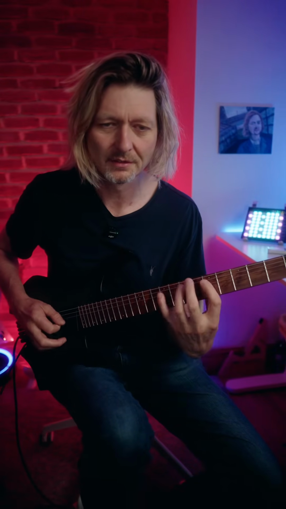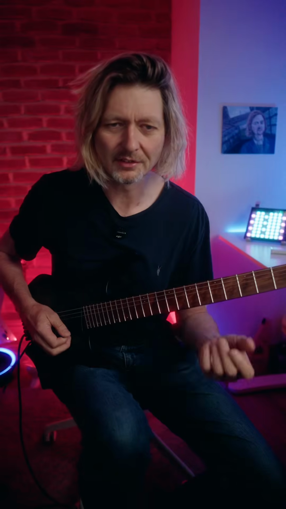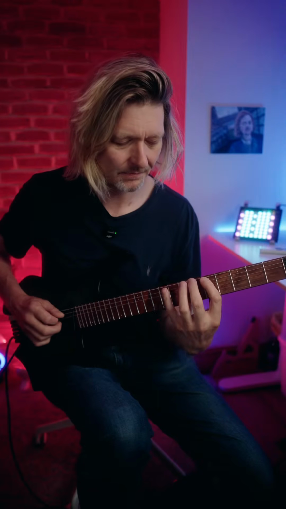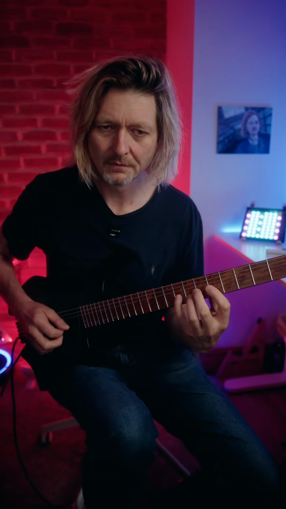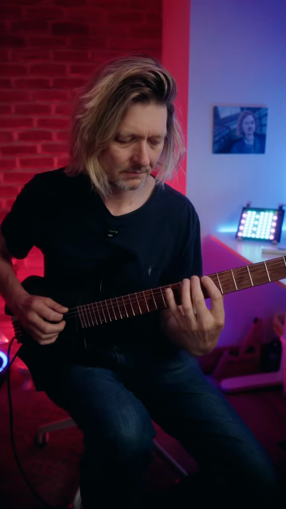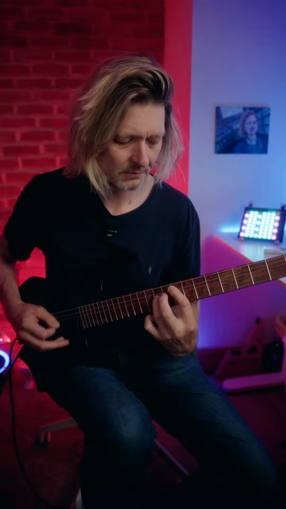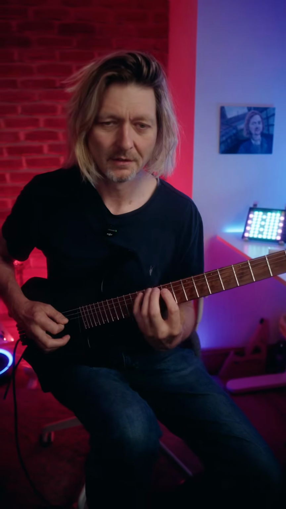You've got Dorian, which is like a minor scale with a major sixth. That's the one go-to for fusion players, don't they? It's that note there. E minor's Phrygian, dark. Do your rock stuff.